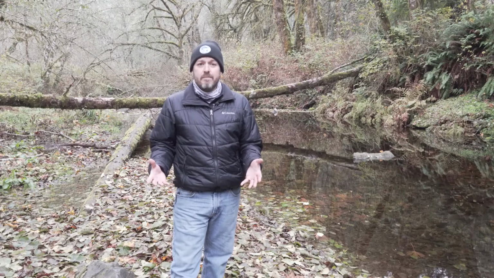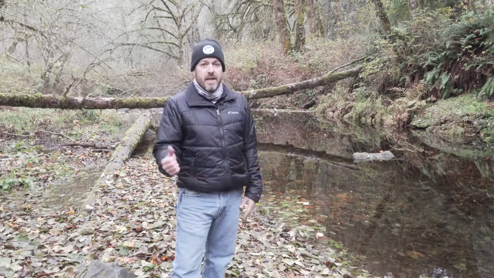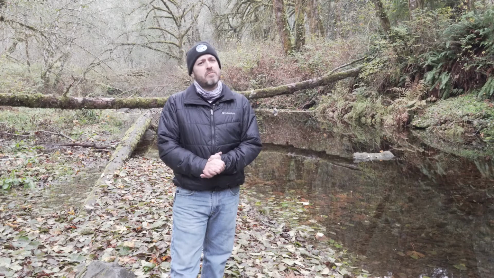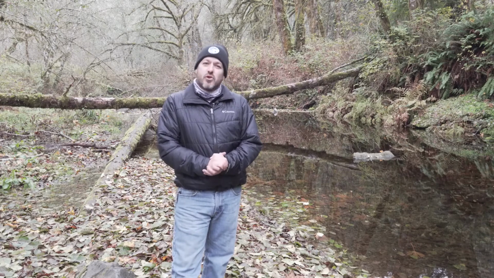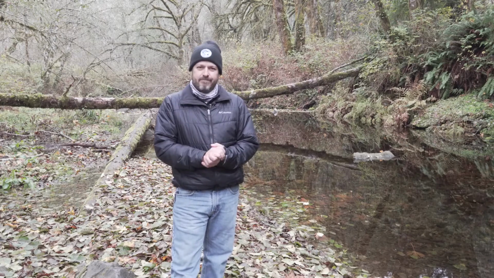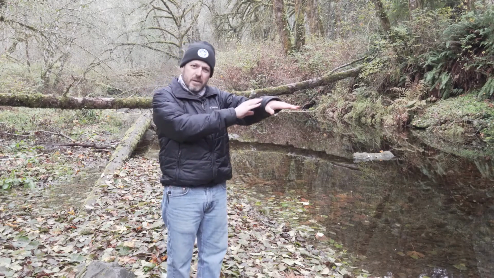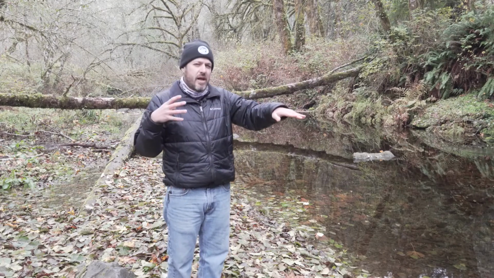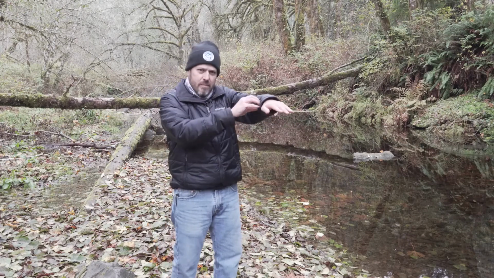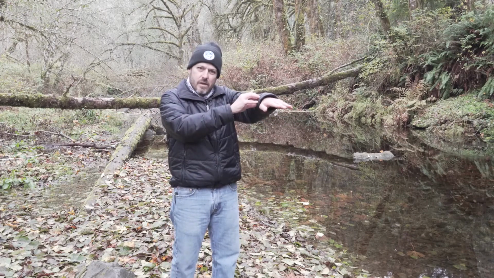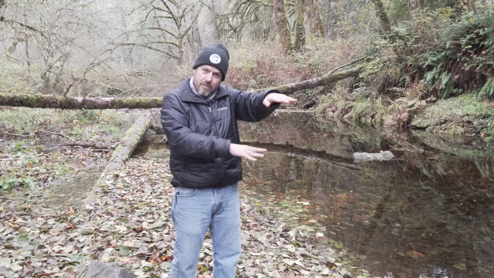At the same time, if I'm out here on the water and you look behind me, you'll see some trees have fallen. Those trees, if I'm a small salmon, as that tree falls down, it helps to slow down water. The faster water moves, the more it carries. So now I have gravel coming, it hits the log. The log slows the water down, the gravel drops.